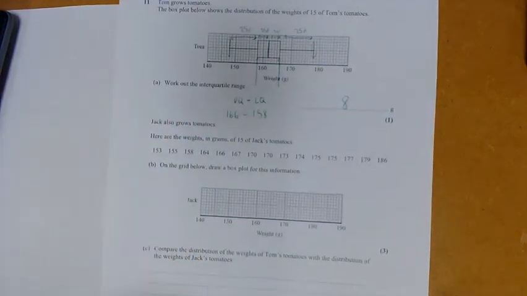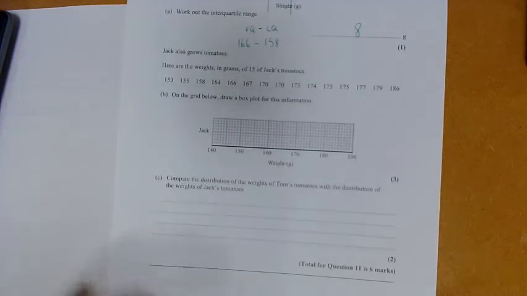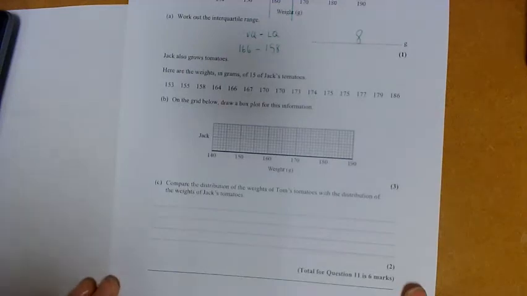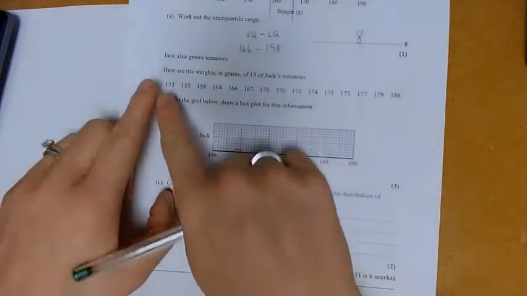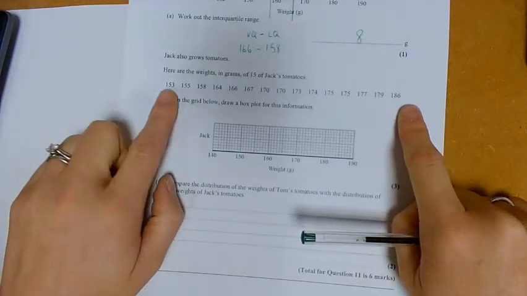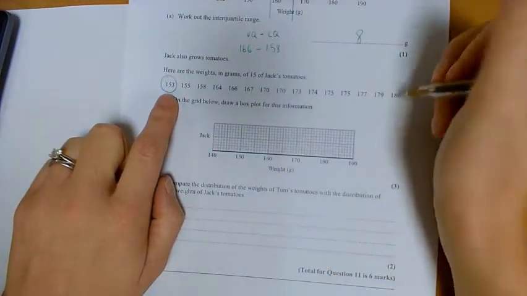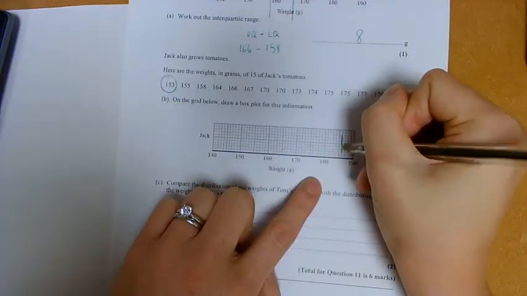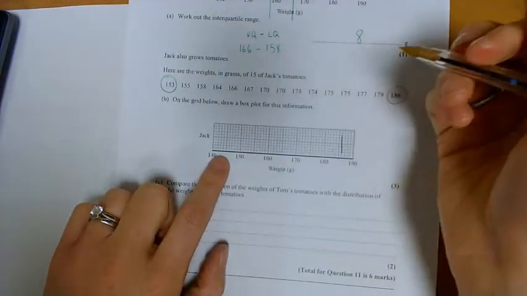For the bottom bit, Jack also grows tomatoes. Here are the weights in grams of 15 of Jack's tomatoes. On the grid, draw a box plot. Now, they've been really kind here. They've already put them in order for us. The first thing you would need to do if they weren't in order is put them in order. Now, we can tell that the lowest value there is 153 and the highest value is 186. So I'm going to go ahead and put those on. Those are my whiskers, if you like, of a box and whisker plot.